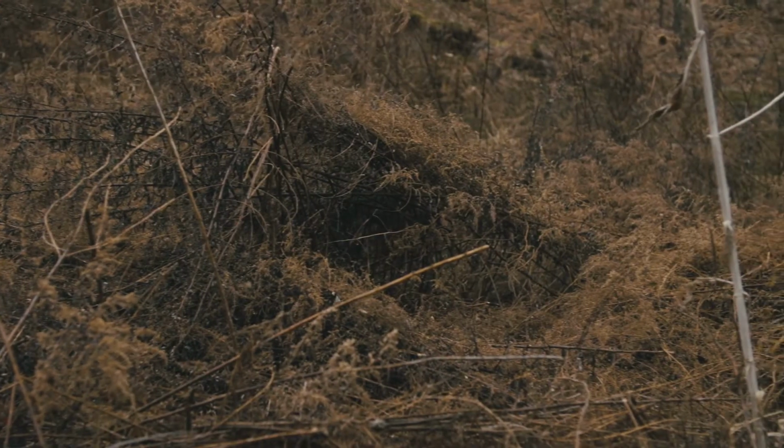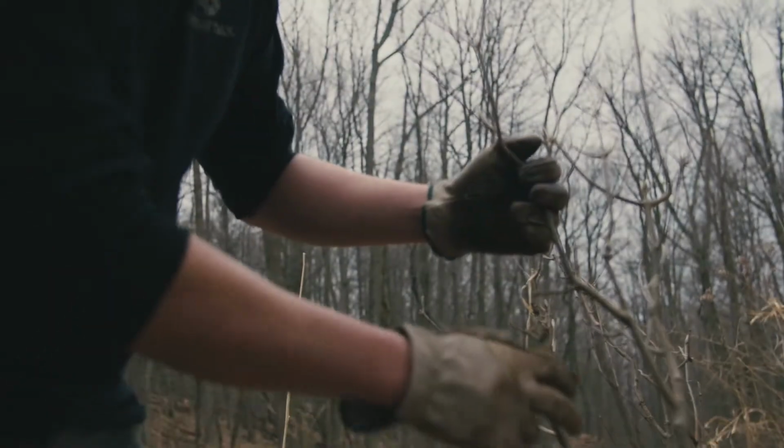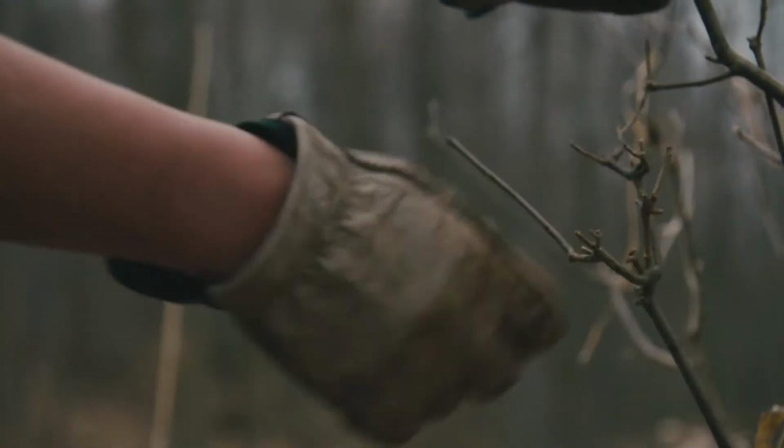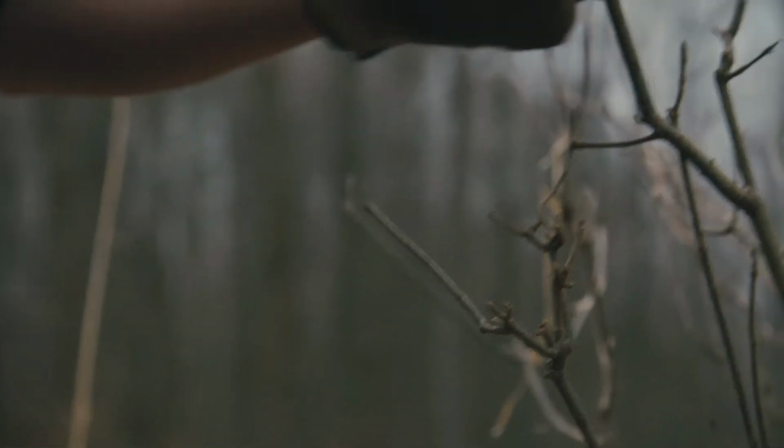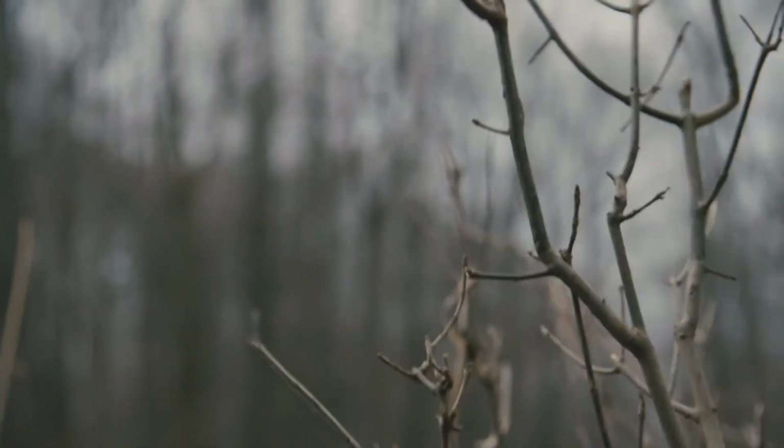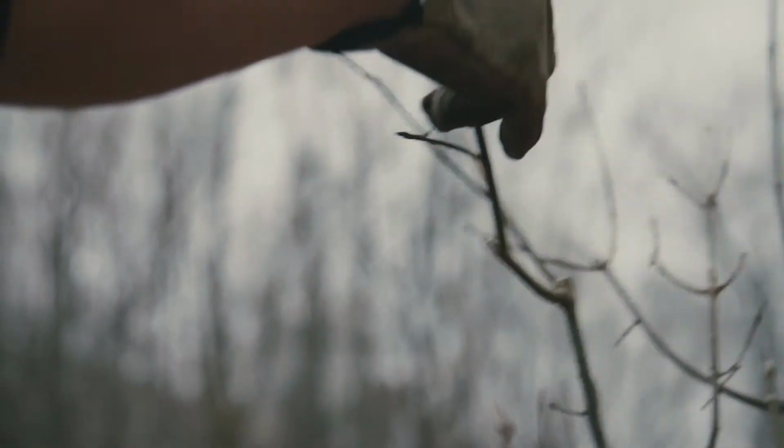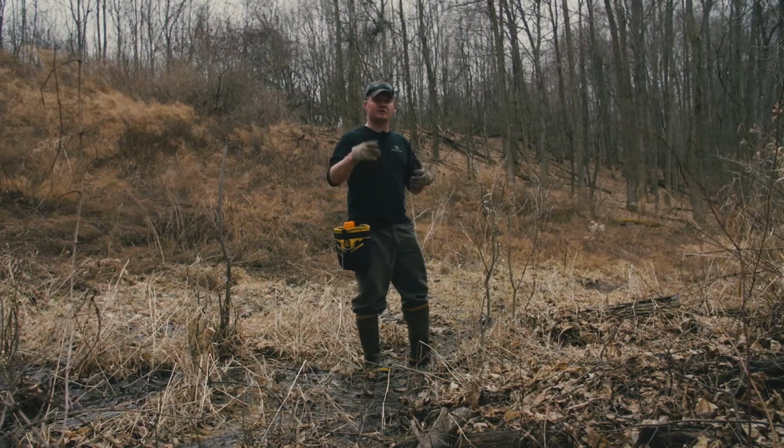That's going to give a lot of nice browse out there, like this ash that's coming right back up, as well as a lot of these berry bushes, grapevine, goldenrod, just tons and tons of food that's going to be available now, and high quality food that equals cover.